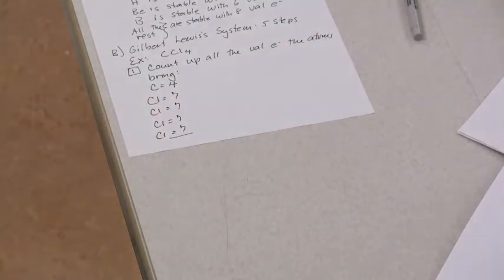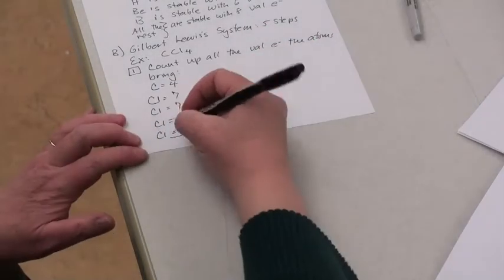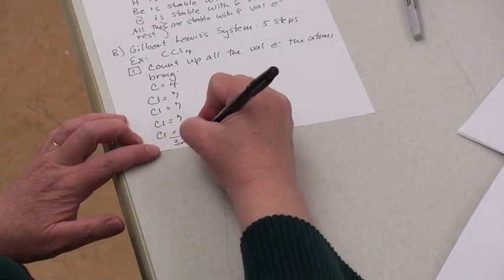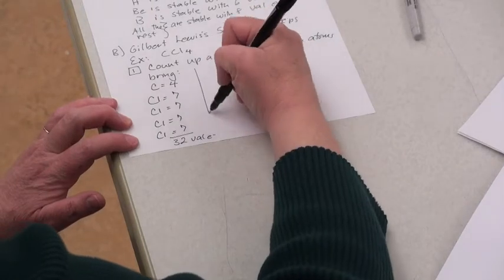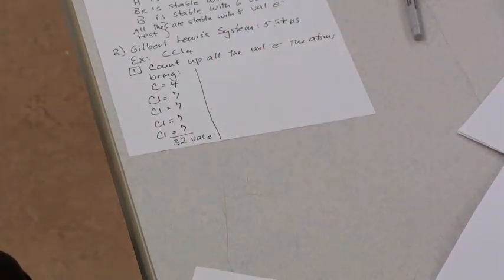So we count those all up and add them up. They add up to 32 valence electrons. Now we're going to put that number totally aside. We'll come back to it. But we don't pay attention to how many they start with from now on.